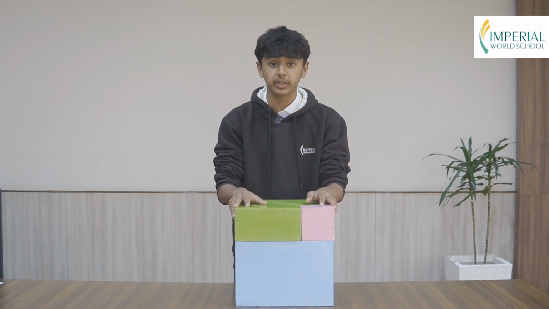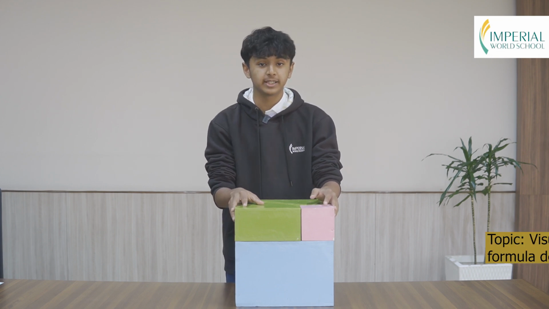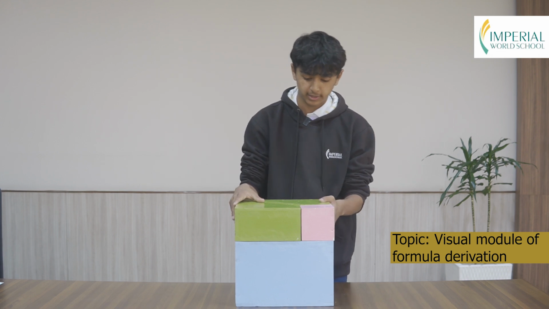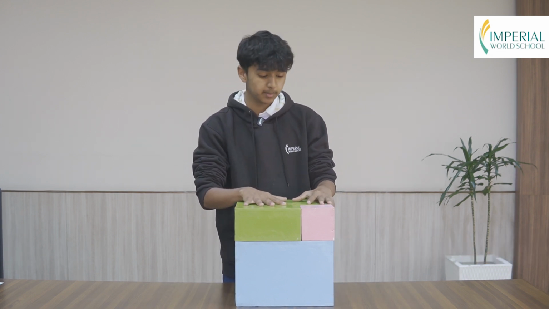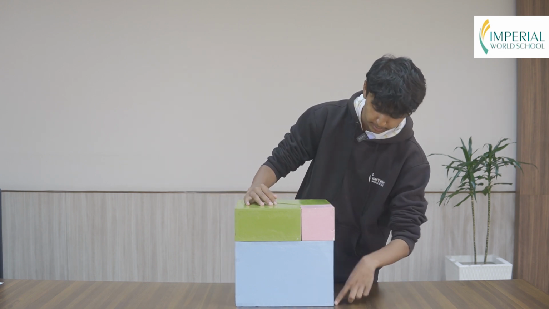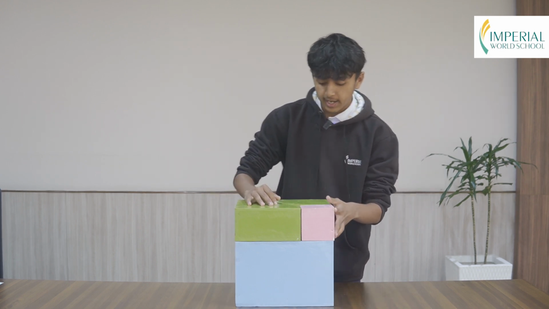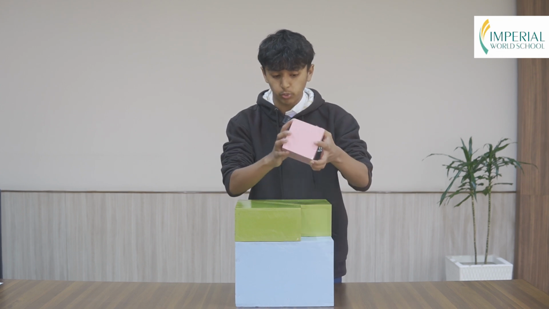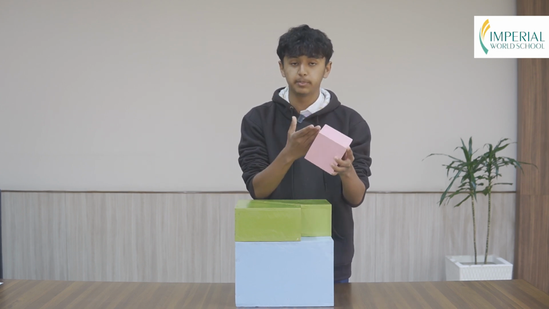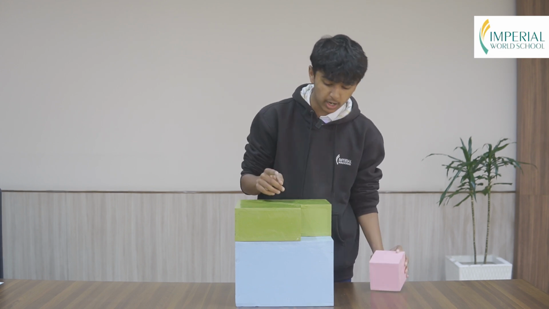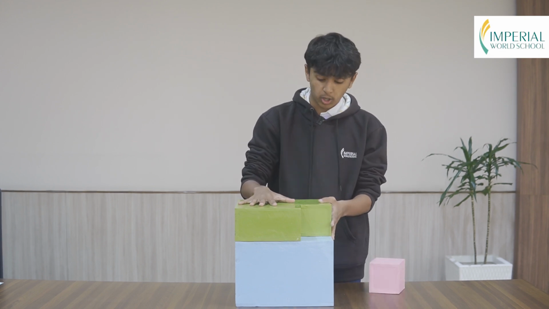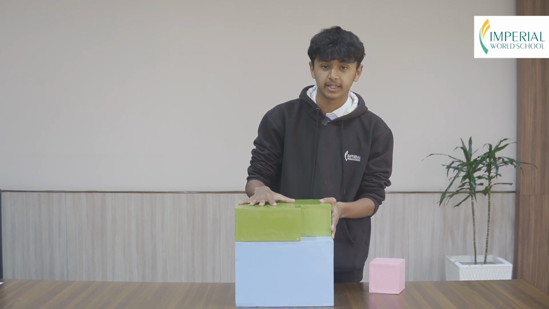Today I'm here to explain the formula a³ minus b³ with a visual model that is present over here. We can assume this cube that is present here as a³ because the length, breadth and the height all are a. And when we take this small portion out, we will assume this is b³ because the length, breadth and height are b. So now here we've got a visual model of the formula a³ minus b³.